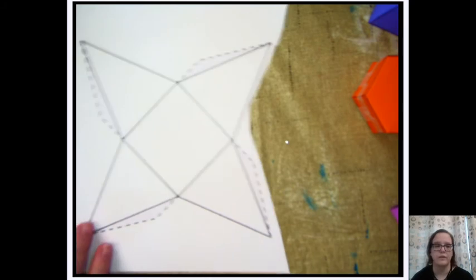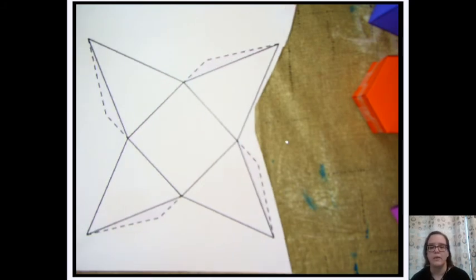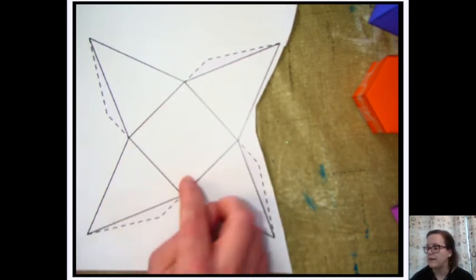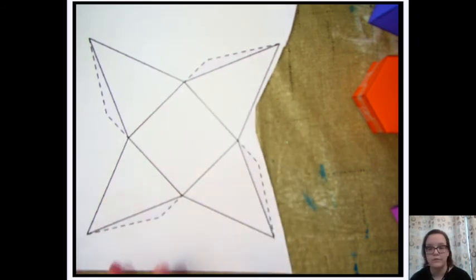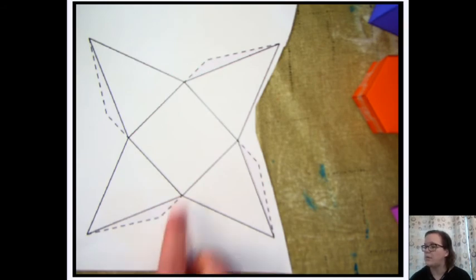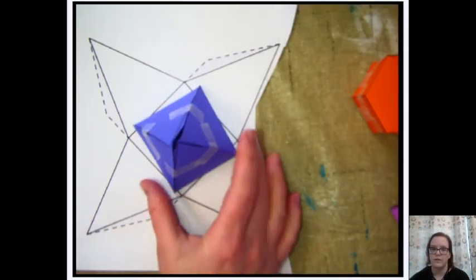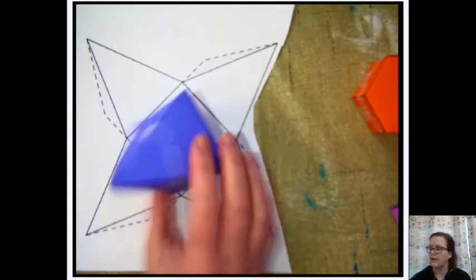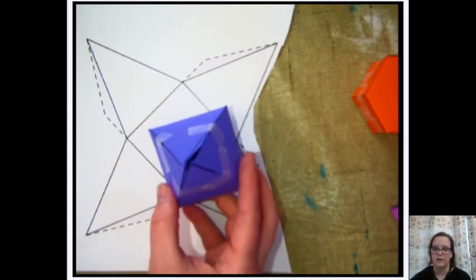How about this one? What do we have? Okay, we have 1 base, and then we have triangular sides. So that means it should be a pyramid. And what kind of pyramid is it? Well, it all depends on what our base is. And in this case, we have a square. You could say rectangle as well. But we have a square, so this is a square pyramid. Okay. So again, we have the square on the bottom, and then we have the triangular sides.